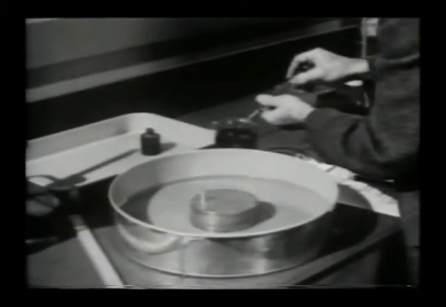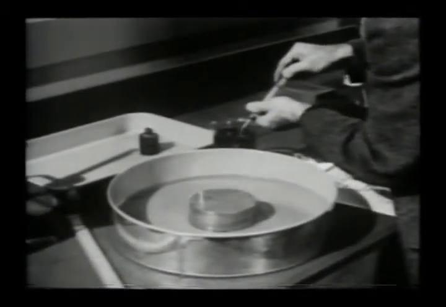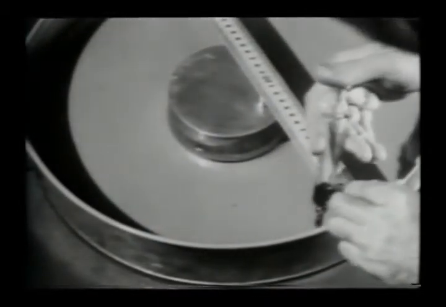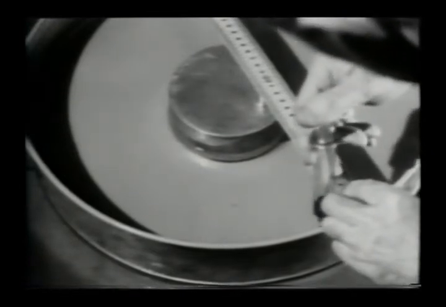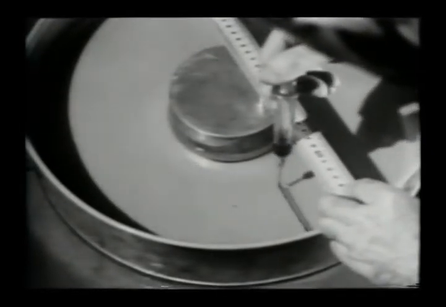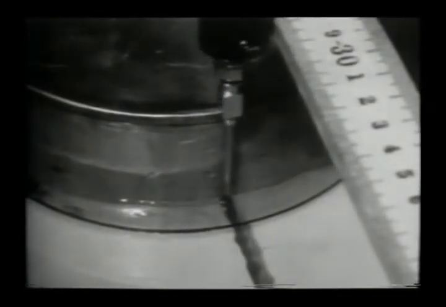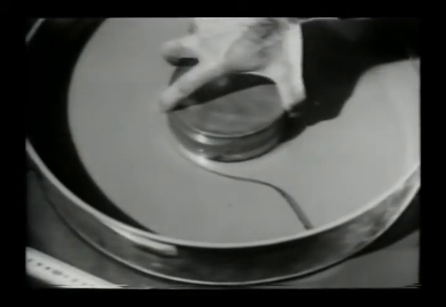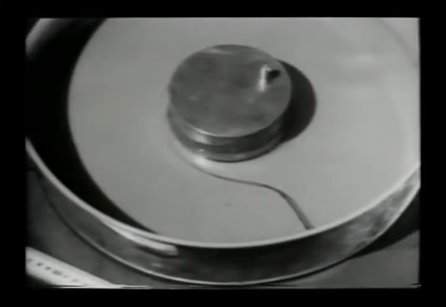This liquid is glycerin. I am loading the marking pen with colored glycerin. The fluid immediately adjacent to the surface of the cylinder moves with the surface. It does not slip. Because of viscosity, the fluid farther from the cylinder also moves, but at lesser speeds as the distance from the cylinder increases.